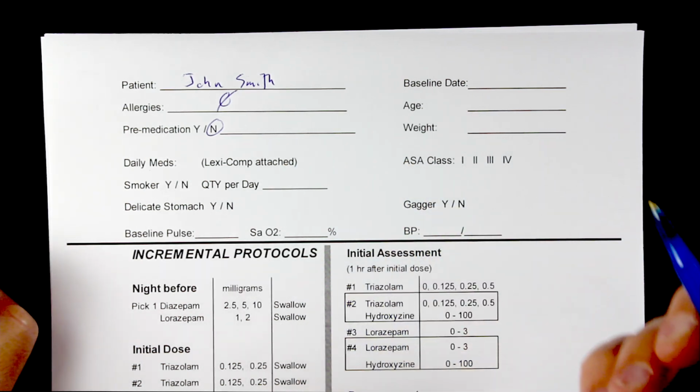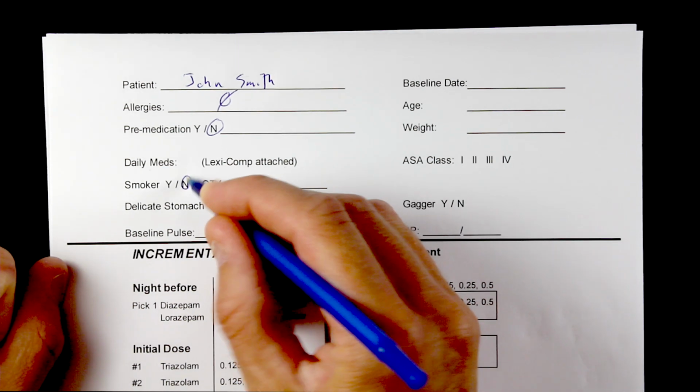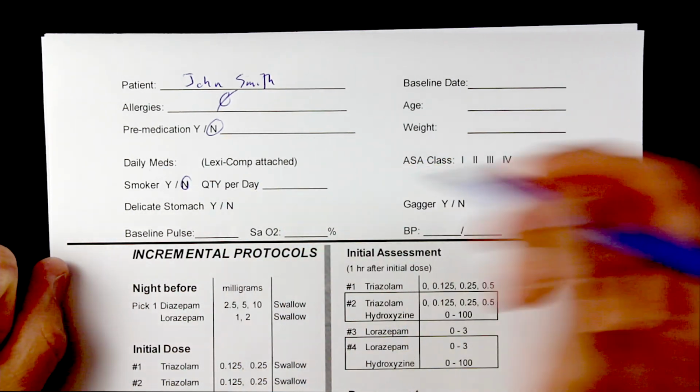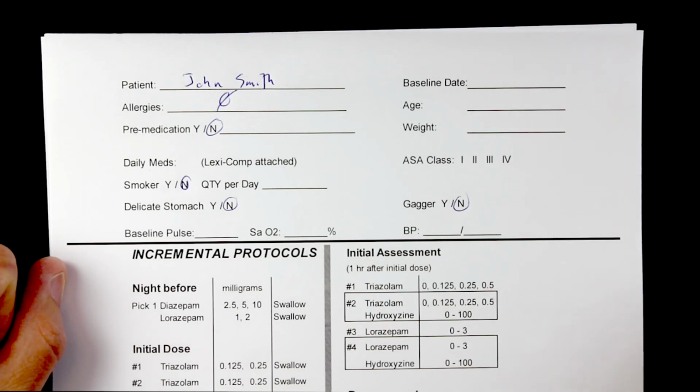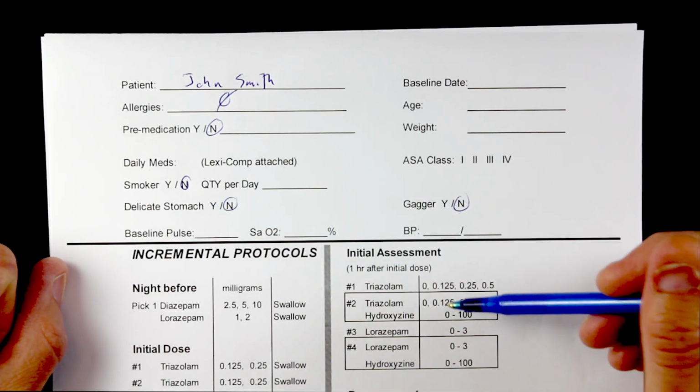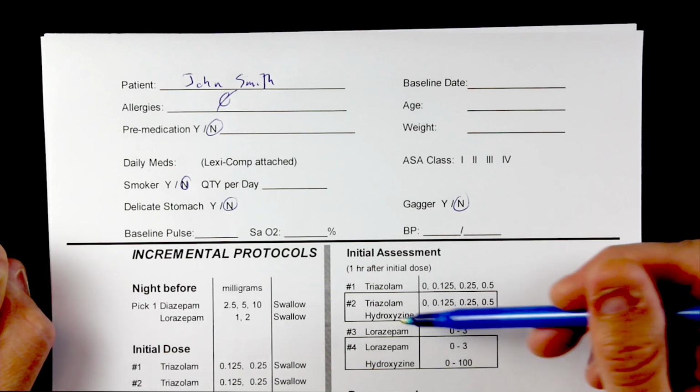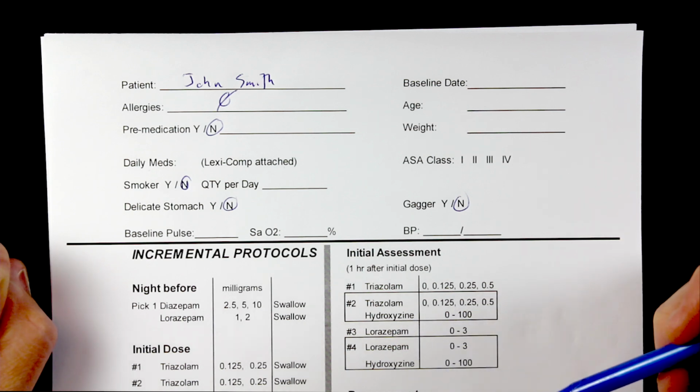Let's also assume that our patient here, John Smith, is not a smoker and that they don't have a delicate stomach or that they are a gagger. Okay. That information would play into the doctor's decision on what medication they're going to give in the protocols.